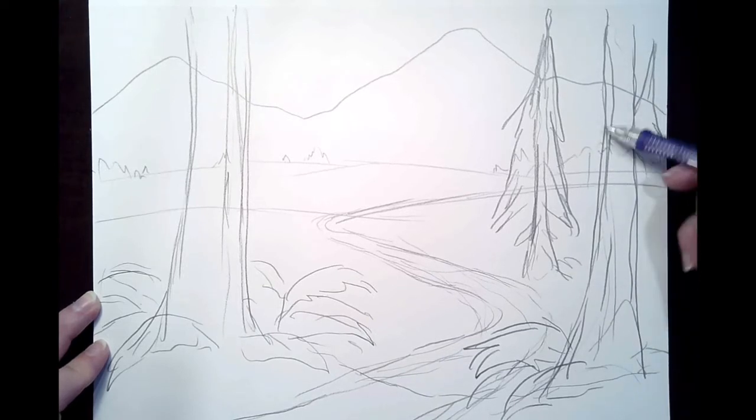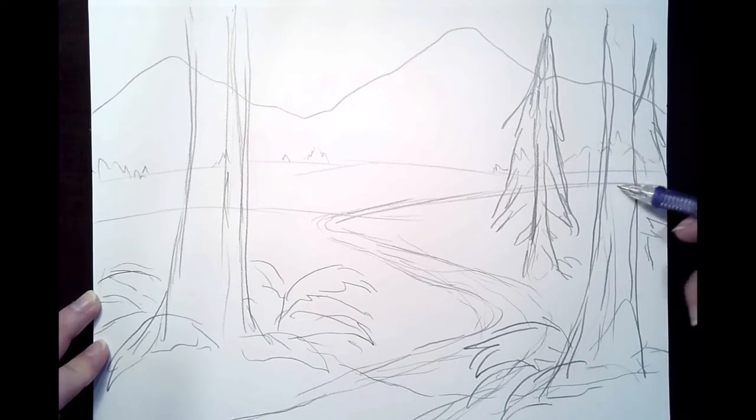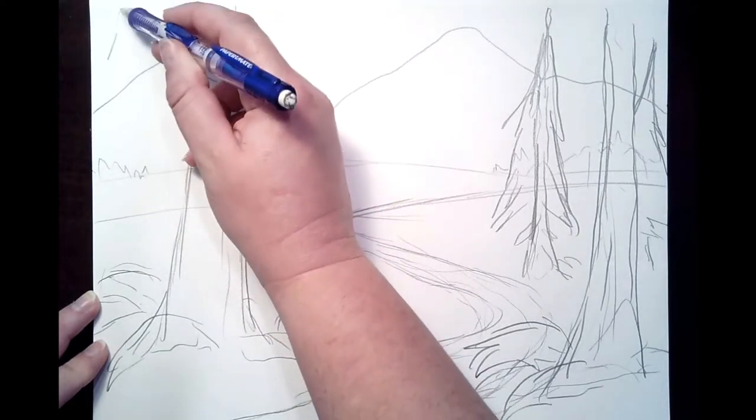And you can add more trees. I'm going to add some more over on this side as well.